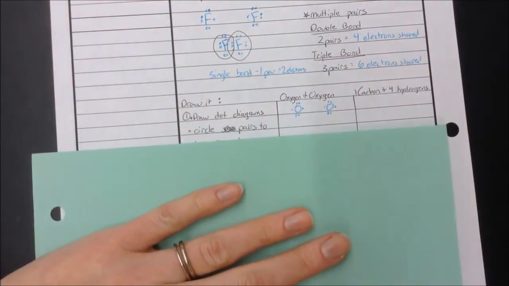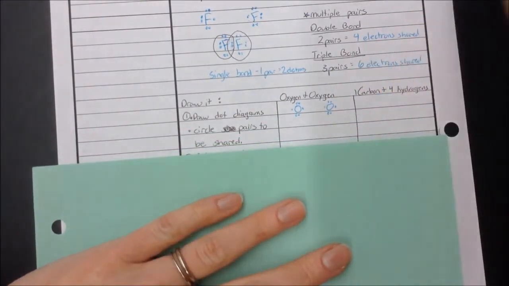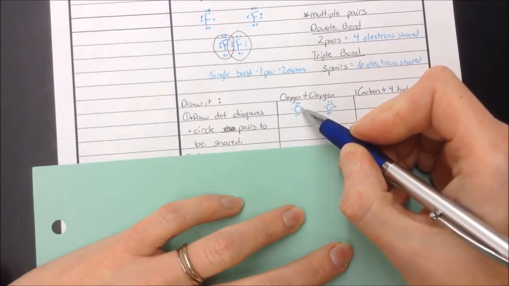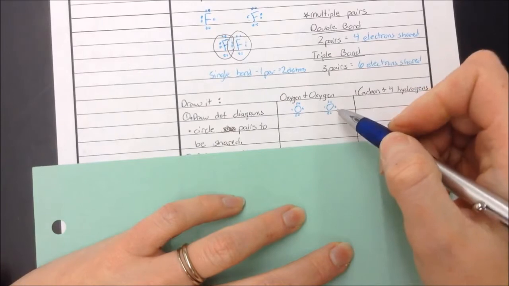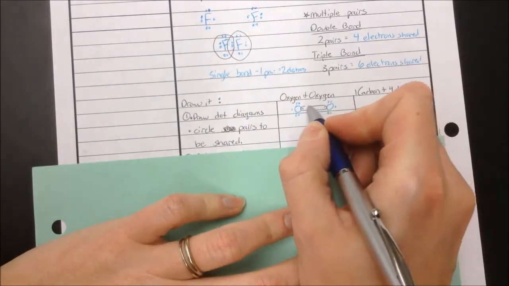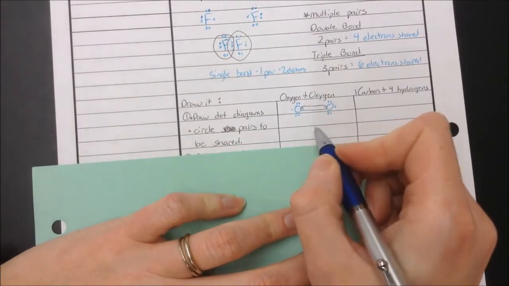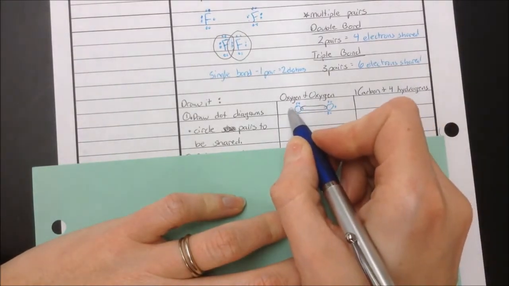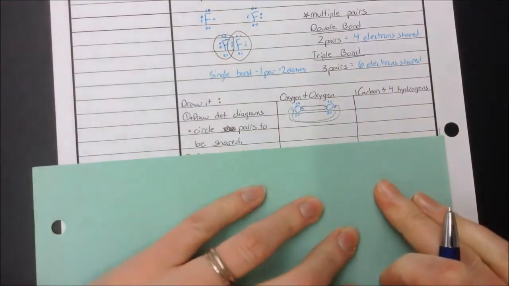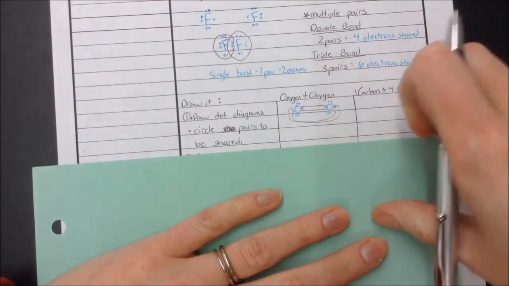And then what I'm going to do with those is circle the pairs that they're going to share. Now, these 2 electrons aren't going to become a shared pair, and these 2 electrons aren't going to become a shared pair. They've got to share with each other here. So I'm just going to pair them up, and I draw a little loop like a rubber band holding them together. And this guy over here looks a little ugly. There we go. So now it's sharing those electrons there also.